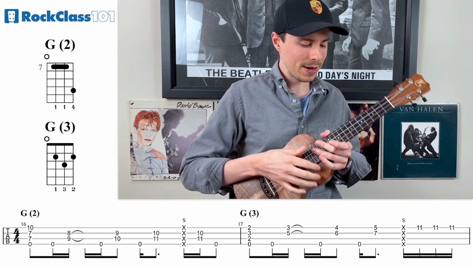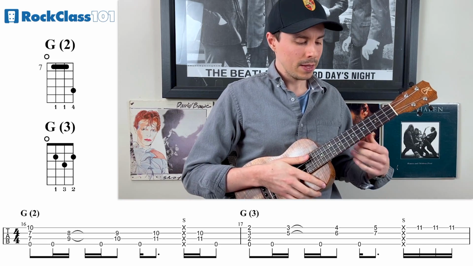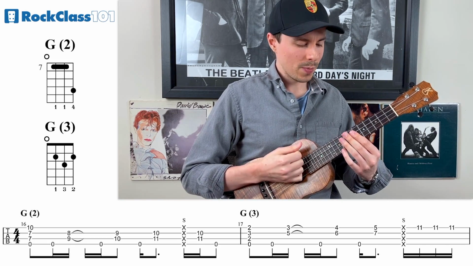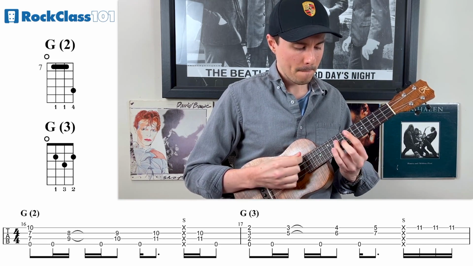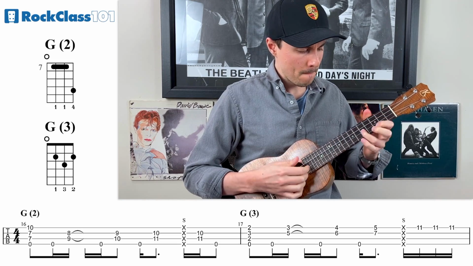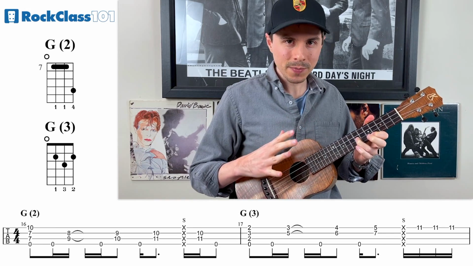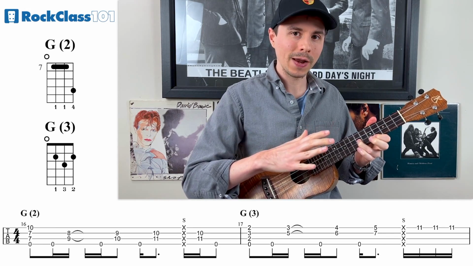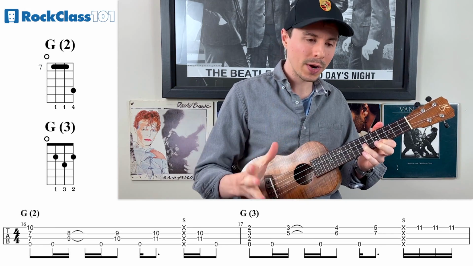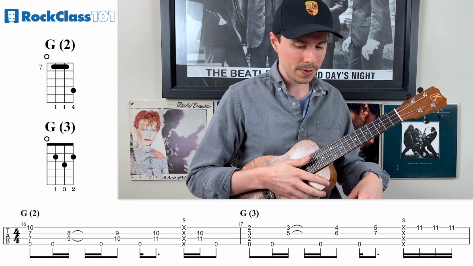So try and get that in your head. And of course, again, just aim for the ballpark for right now. Okay, so if you can get it sounded somewhere like that, that's perfect for right now. You can tighten it up when you practice with the on-screen tab viewer.